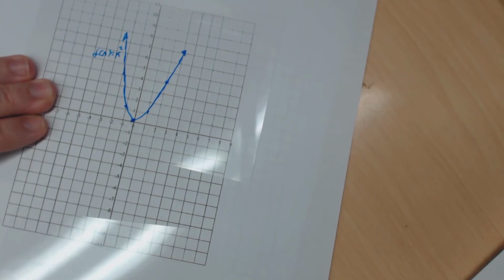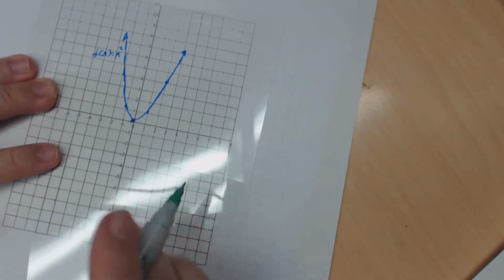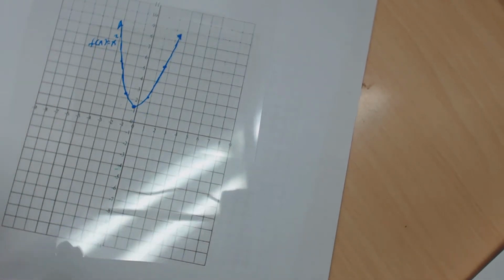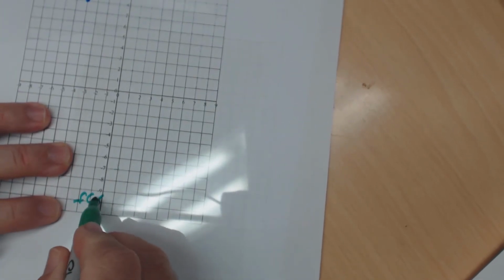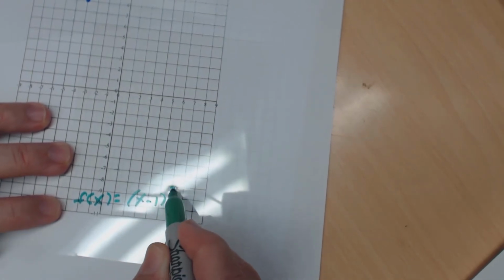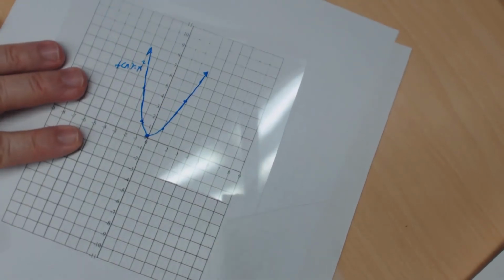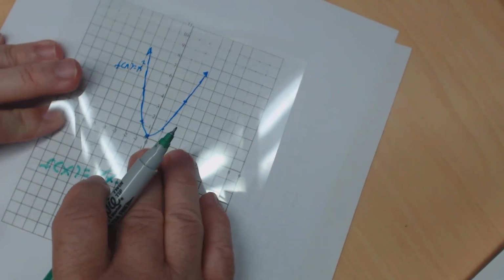And I'm going to do that in green, I want to graph f of x, which equals x minus 1 squared. Okay, so that's what I'm going to graph. Alright, so let's see what happens. Okay, so watch what happens.